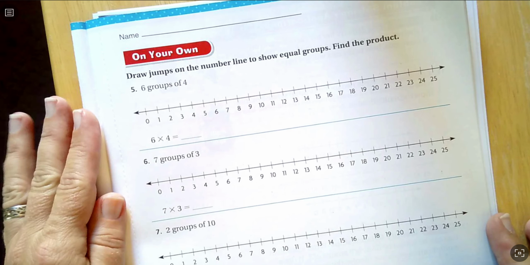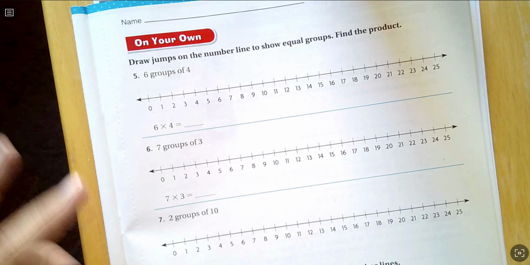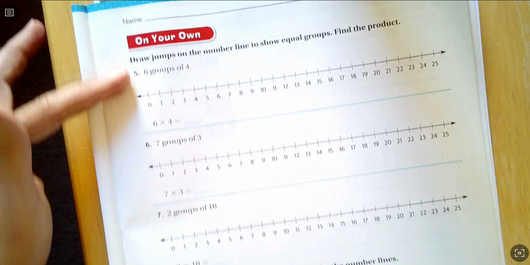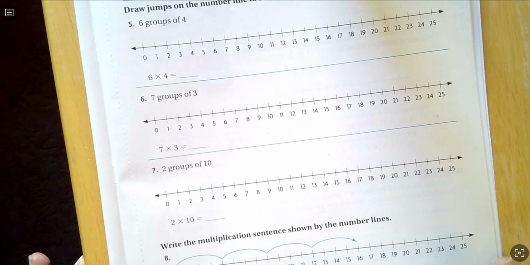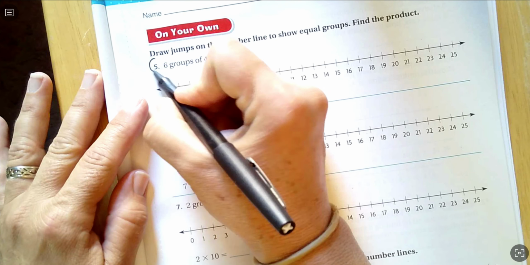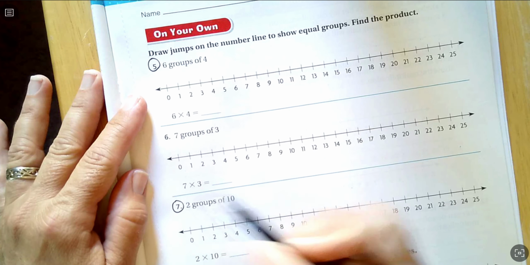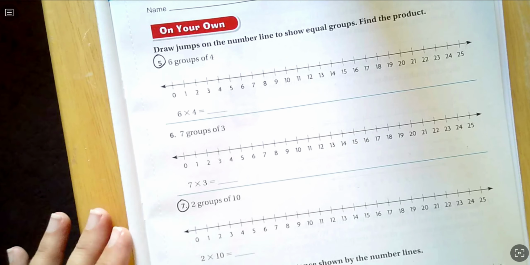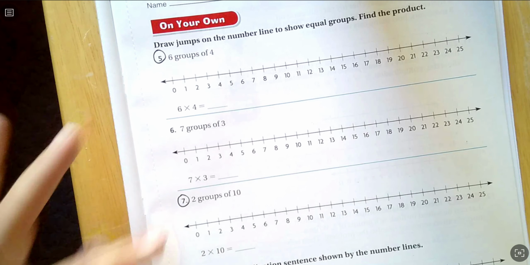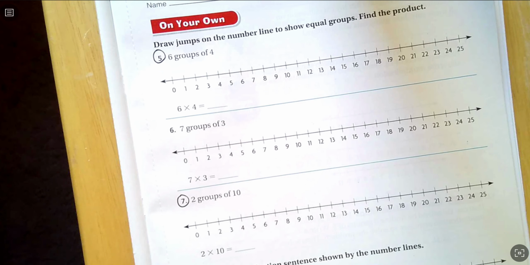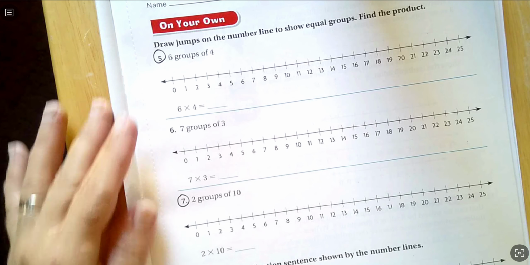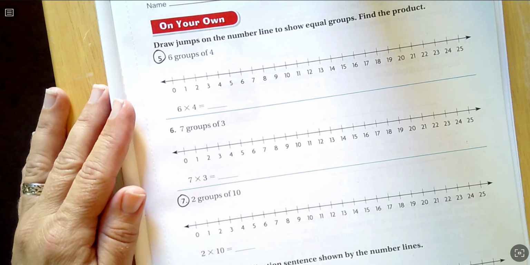Okay, so on your own, I want you to try 5 through 9. Do the odd numbers now. In the live session, we will do the even numbers, okay? So do 5, 7, 9 now. If you don't come to the live group, you can do all of them. And I'm going to have you check back in.